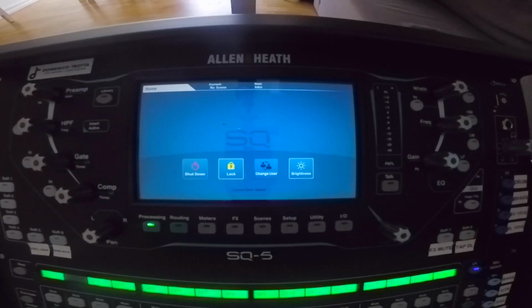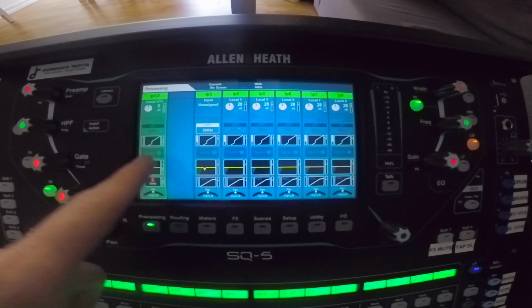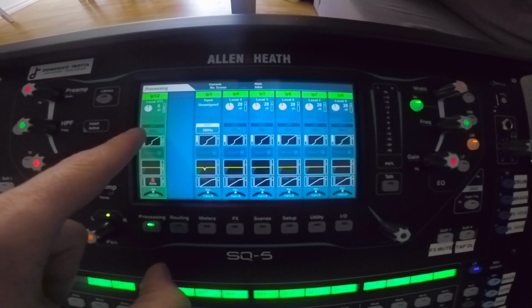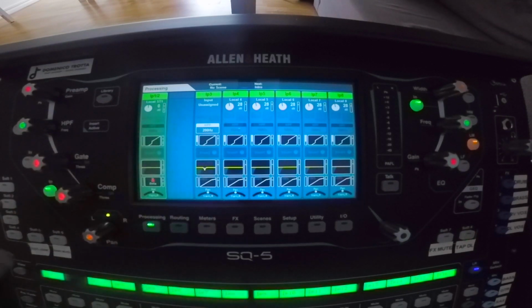Let's jump on the tip of the day. So in this video, we're going to talk about how we find the gate. First things, we select the channel as we always do, and in here you can see under the HPF we have got this small square, and this is our gate.